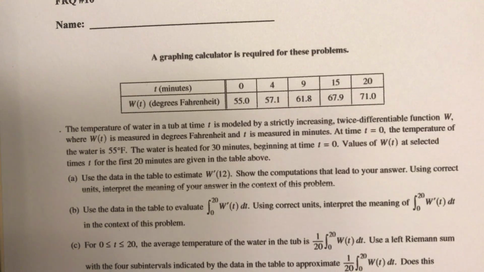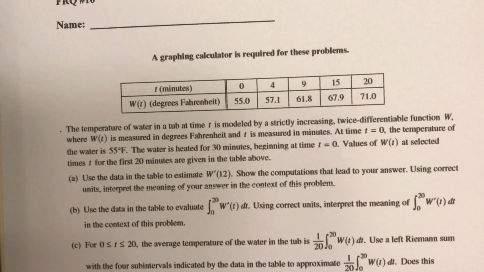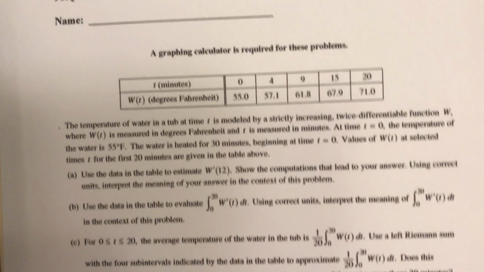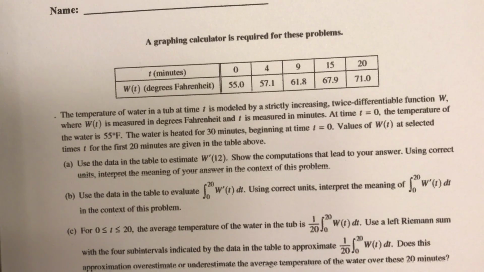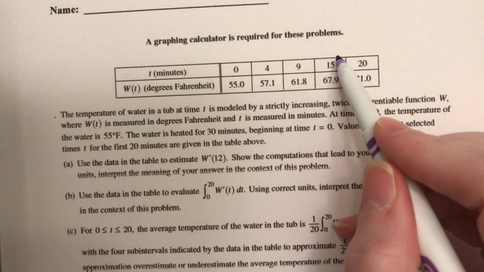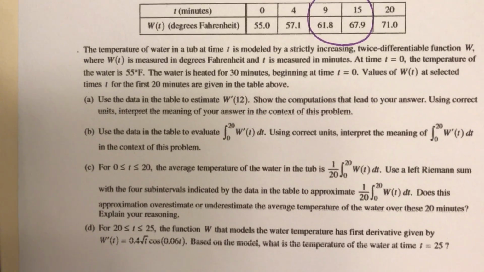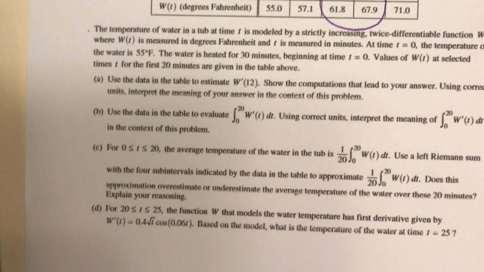Part A says use the data in the table to estimate W prime of 12. Show the computations that lead to your answer. Using correct units, interpret the meaning of your answer in the context of this problem. So we're given a chart for W of t, and we want to find W prime of 12, which means the slope. So I'm going to be finding the slope at 12, which is between 9 and 15. So I'm going to find the slope between those 2 points since they're the closest to 12.